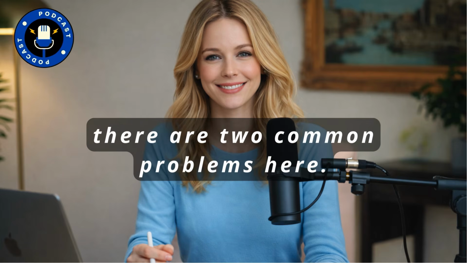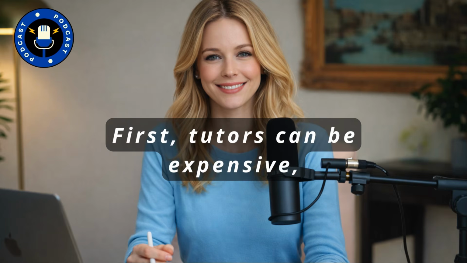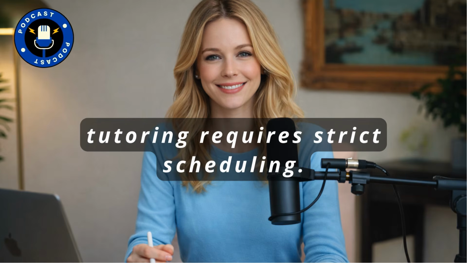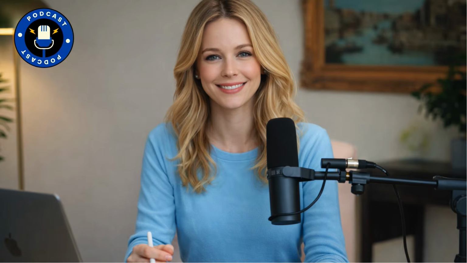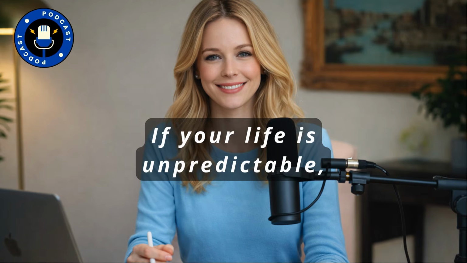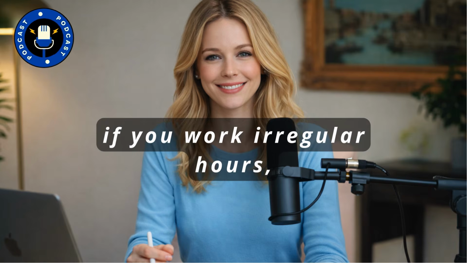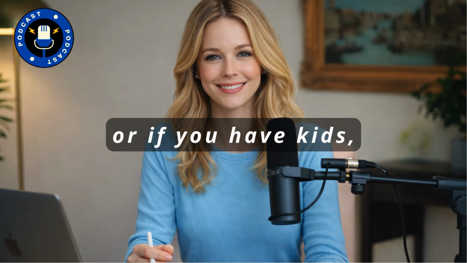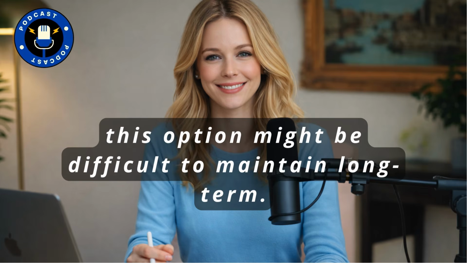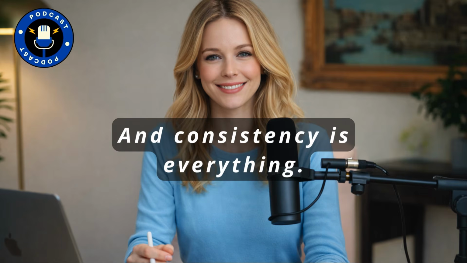However, there are 2 common problems here. First, tutors can be expensive, and second, tutoring requires strict scheduling. If your life is unpredictable, if you work irregular hours, or if you have kids, this option might be difficult to maintain long-term, and consistency is everything.